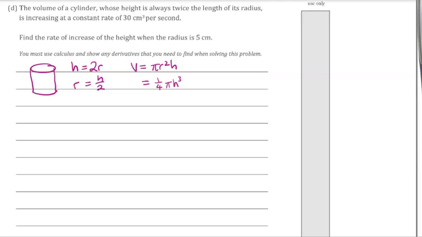The reason to do that is so we can differentiate it to get a rate. So we can work out from that the rate at which the volume is changing with respect to the height. Okay, now we've also been told dV by dt is equal to 30. So that was in the question. If we can find a link between those two, then we can work out the rate of increase of the height.